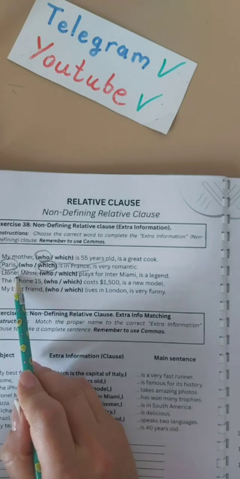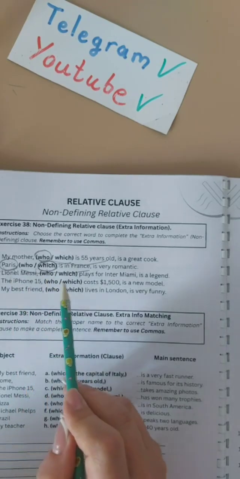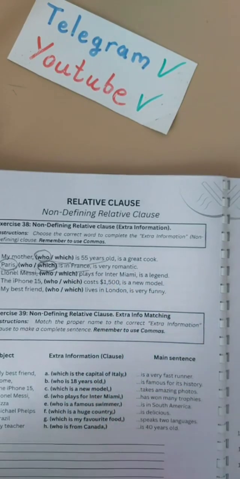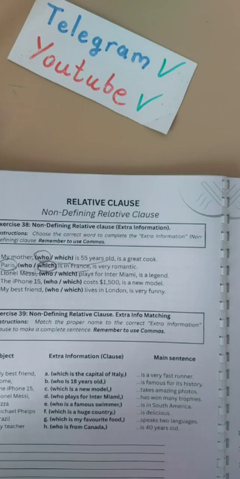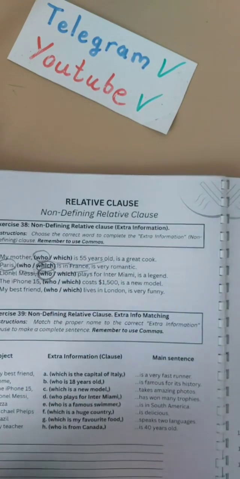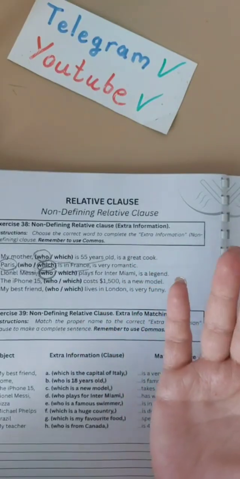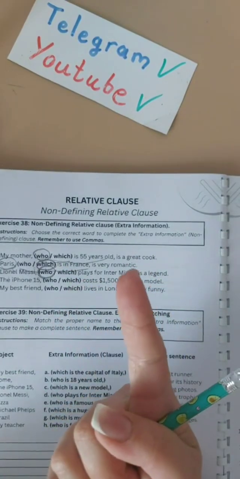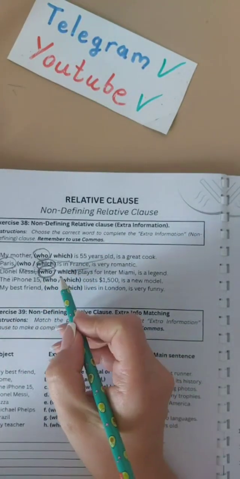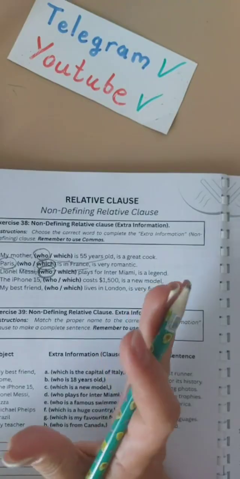Again, with Lionel Messi. Lionel Messi, who or which plays for Inter Miami, is a legend. Thank you. Very well done. Who, right? So, as you can see, with non-defining relative clauses, we have only one option. If we talk about people, who. If we talk about animals or things, which.